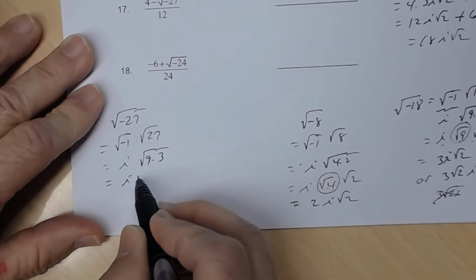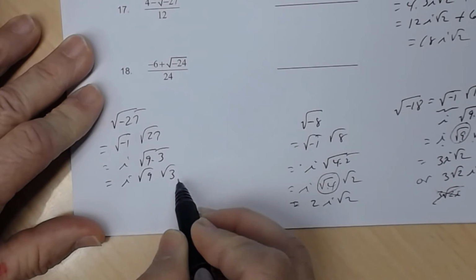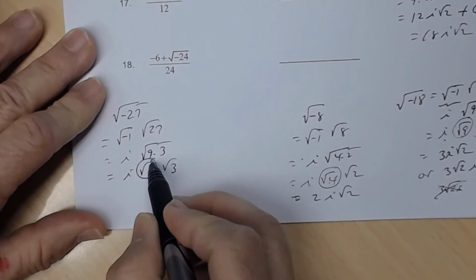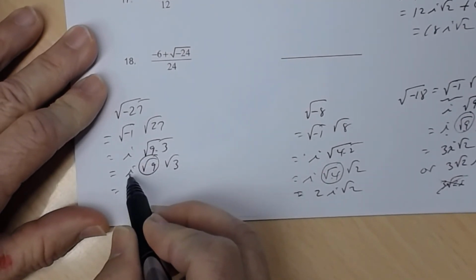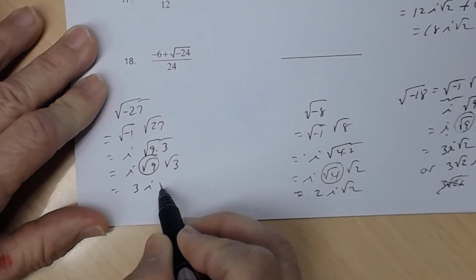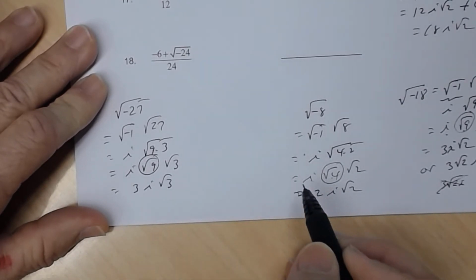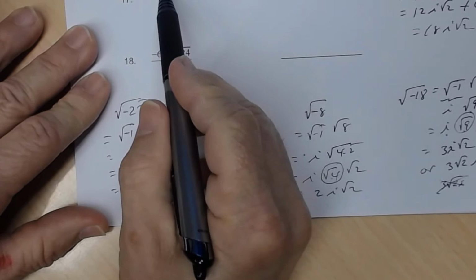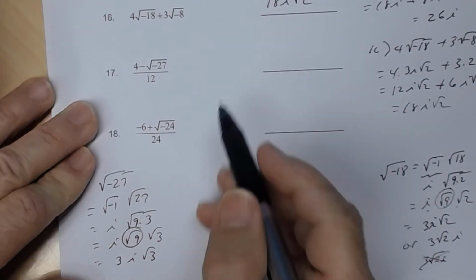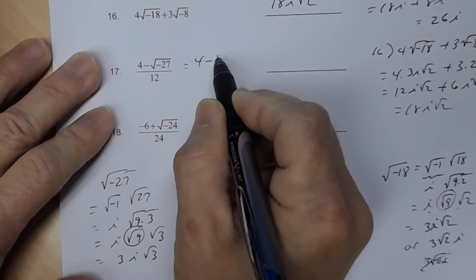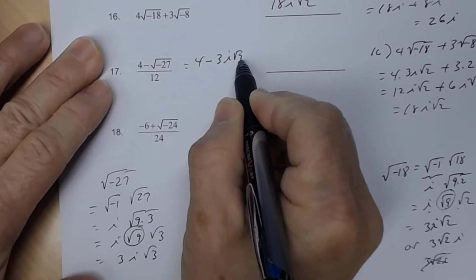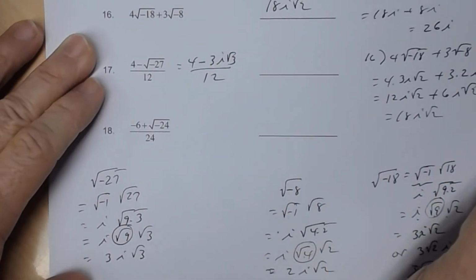So that becomes i square root of 9, square root of 3. Square root of 9 is 3, so that becomes 3i square root of 3. That goes right here. So this becomes 4 minus 3i square root of 3 divided by 12.